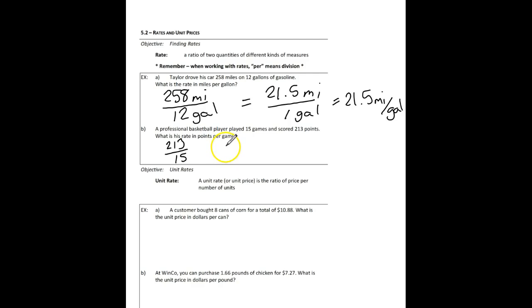So if I divide that, you should get 14.2 points per game. I use the division here for per, but you could write the word per, points per game. Either way is totally fine.